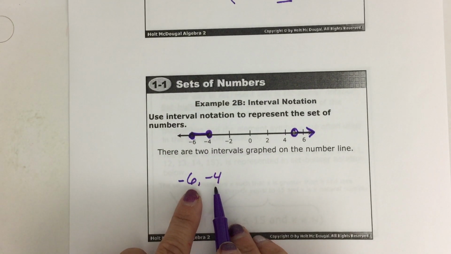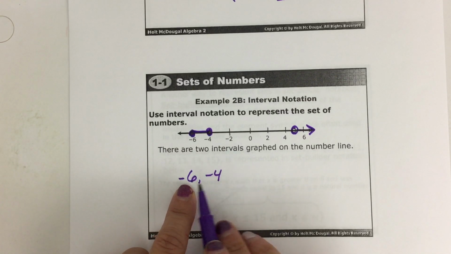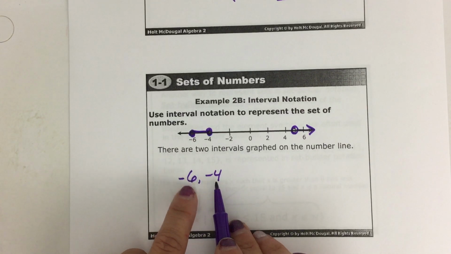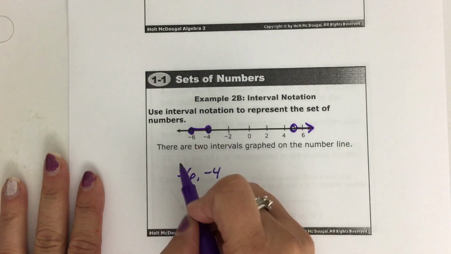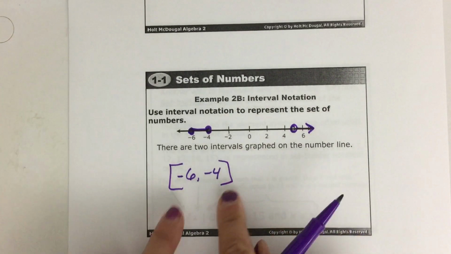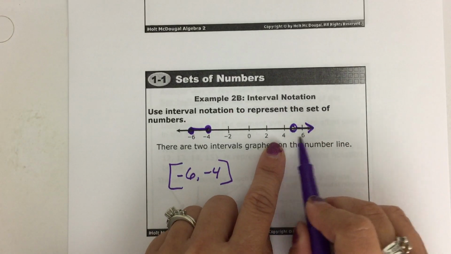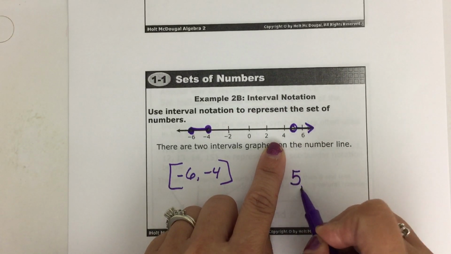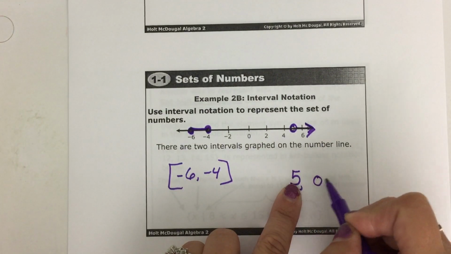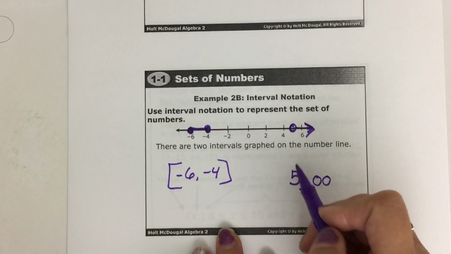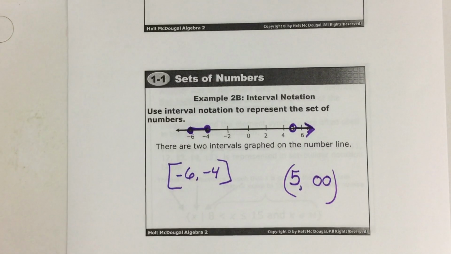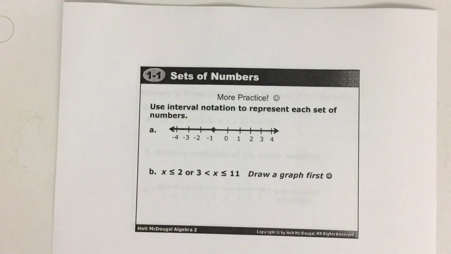And that's one big thing. Make sure that it's always smallest number, comma, largest number. Your endpoints have to go smallest to biggest. Now to figure out what kind of brackets, filled in, so they're both squared. Now here, my circle is open and it's in between 4 and 6. In between 4 and 6 is 5. Arrow going to the right means it goes to infinity. Open circle is rounded, infinities are always rounded. So that particular number line had 2 different intervals to look at.